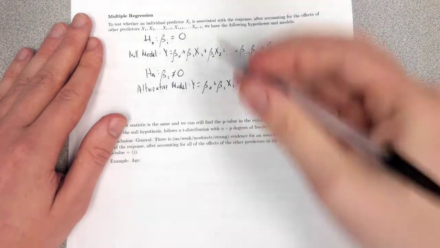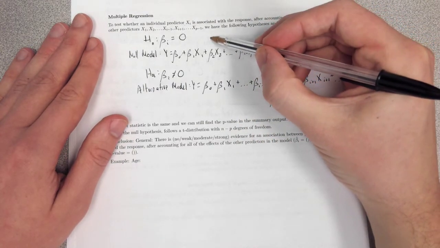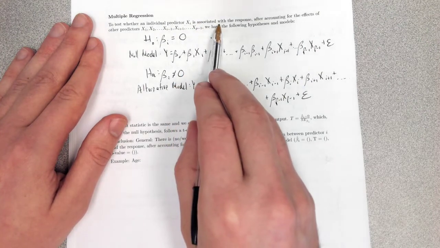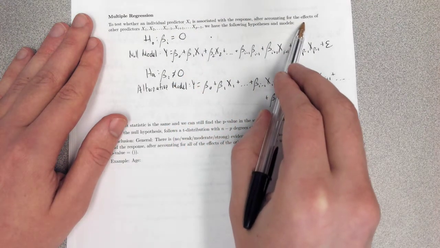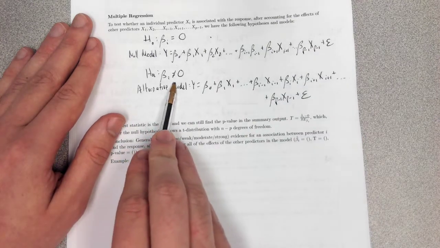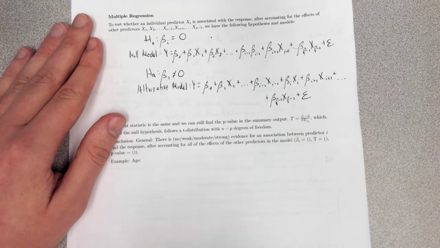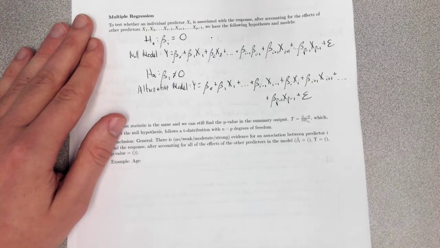In words, the null is that predictor i is not associated with the response after accounting for the effects of the other predictors. The alternative is that the ith predictor is associated with the response after accounting for the effects of all the other predictors.